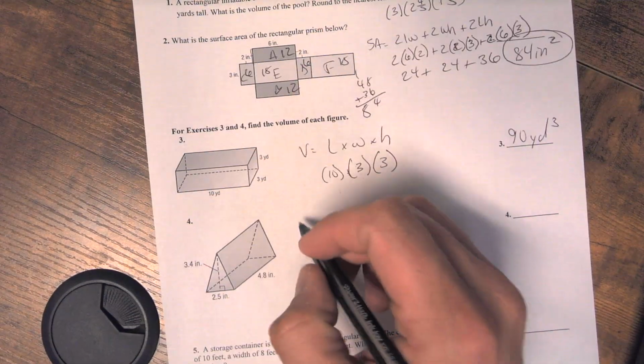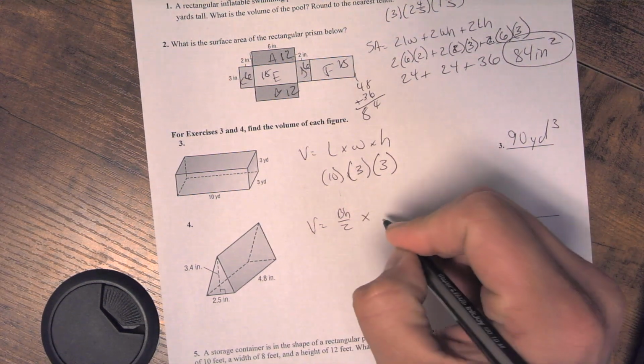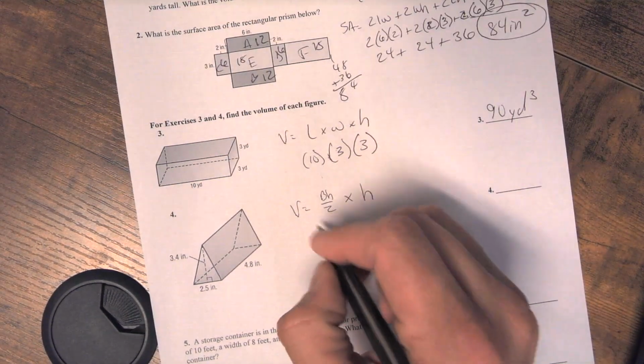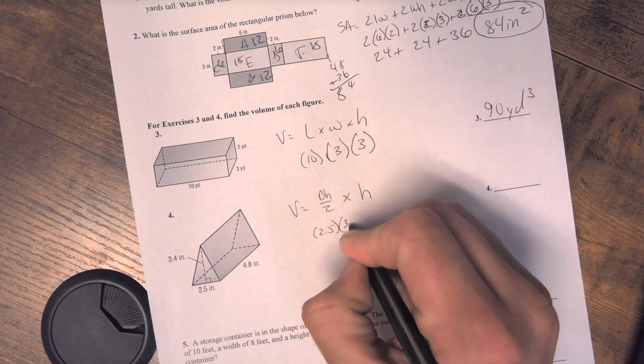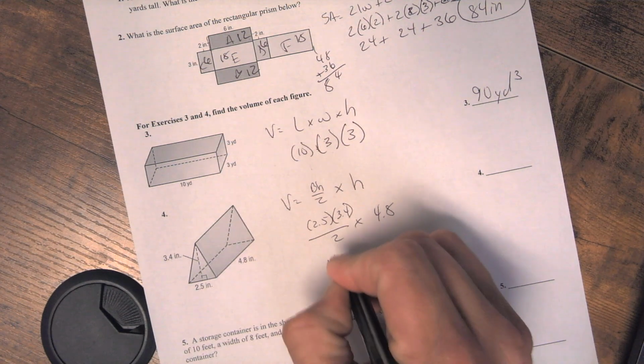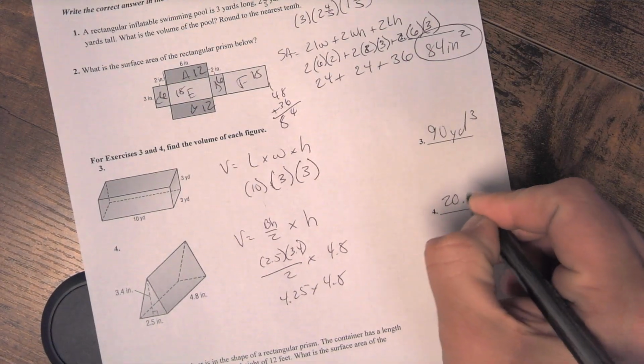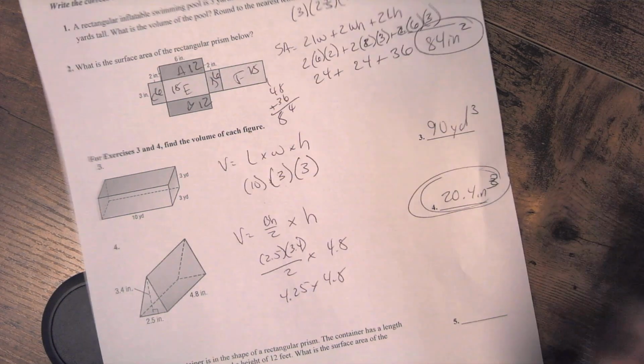All right, now for the triangular prism, remember you have to find the area of the base, which is a triangle, so base times height divided by 2, times the height of the prism. So the base of the triangle is 2.5, the height is 3.4, and the height of the prism is 4.8. So we do 2.5 times 3.4. Okay, and then we divide that by 2, so we get 4.25, and then we're going to take that times 4.8. So it's going to be 20.4 inches cubed, sorry, still talking volume.